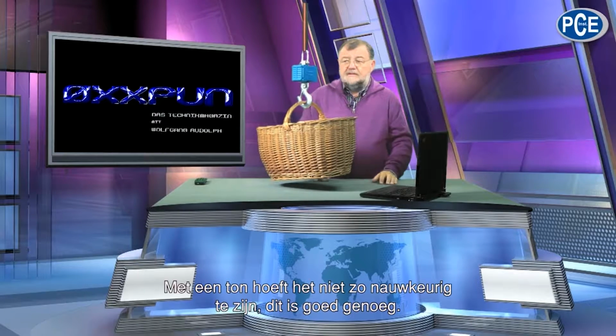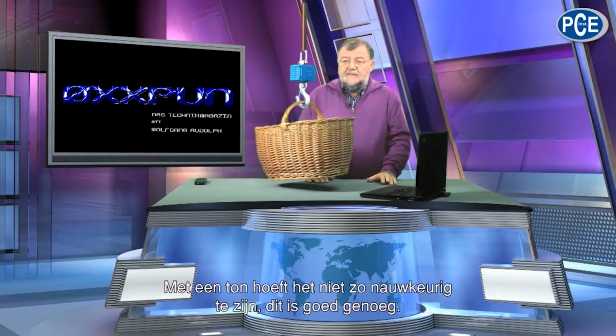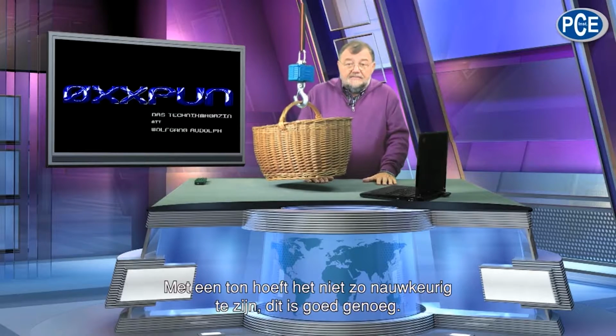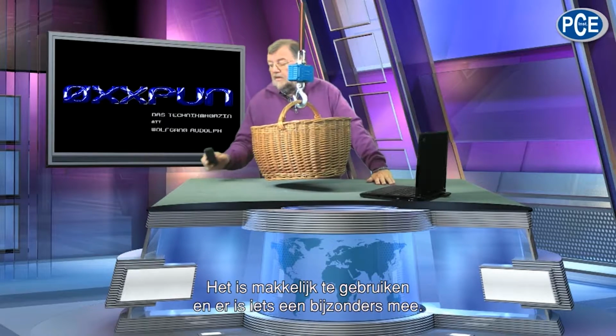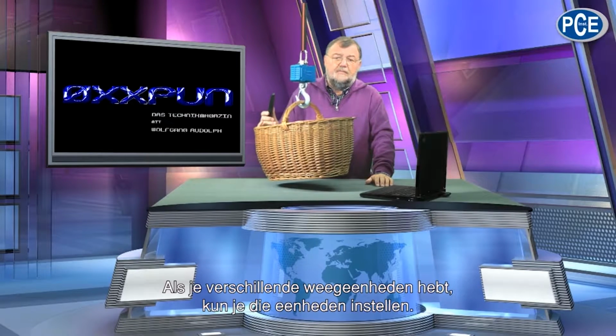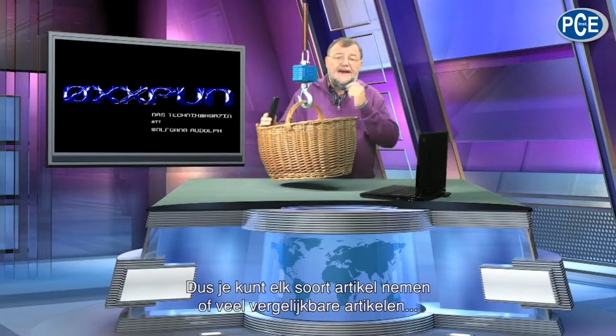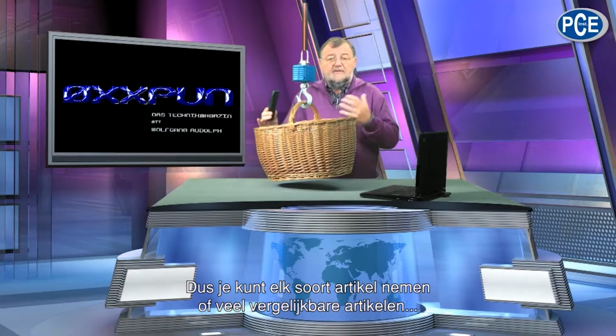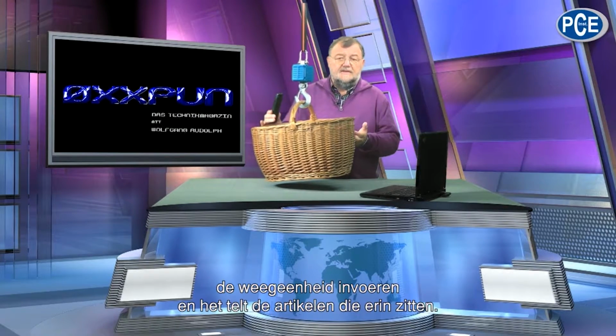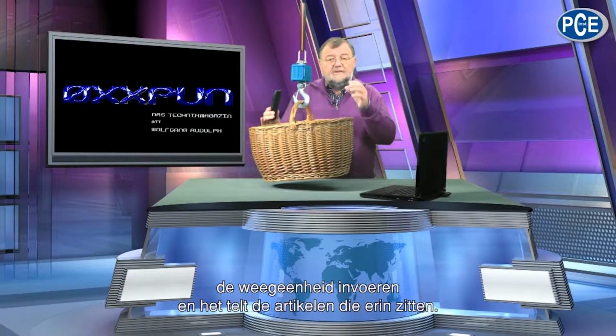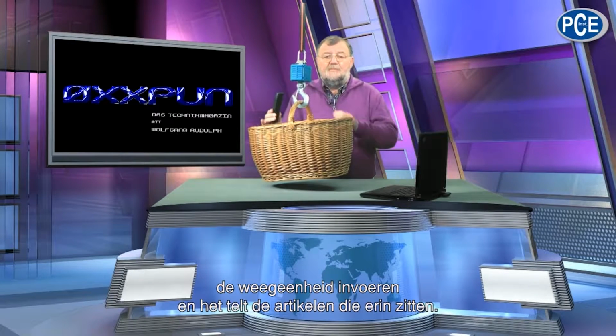It's clear with a ton you don't have to be so accurate. That's good enough. It is easy to use, and one feature, if you do have different measuring units, you can also set your unit so you could take any sort of item. If you have lots of similar items and put this measuring unit in it, then it counts the items you have in it.